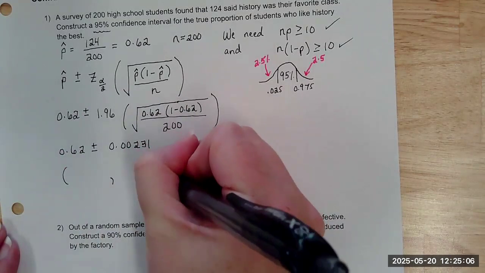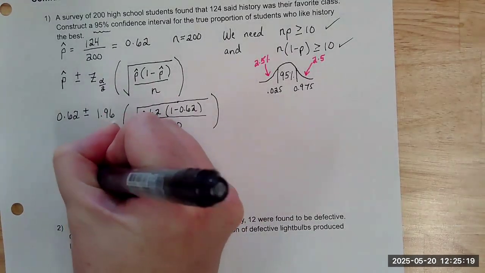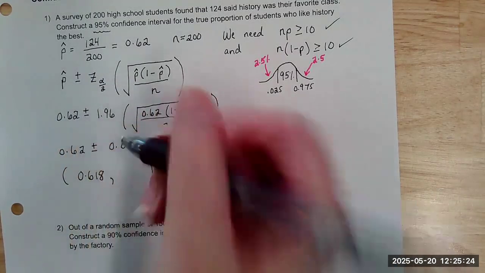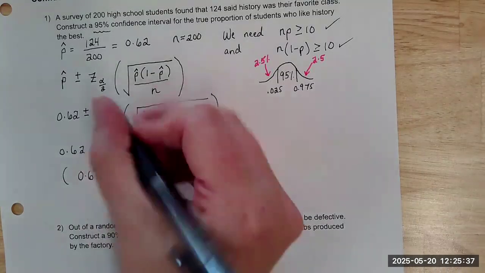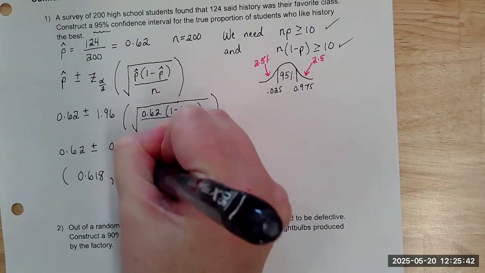We always put the smaller number on the left-hand side. So the first time I'm going to do 0.62 minus that number, which gives me 0.618 if I round it. And the second time I'm going to add that number, 0.62 plus 0.00231, which gives me 0.622 if I round it.